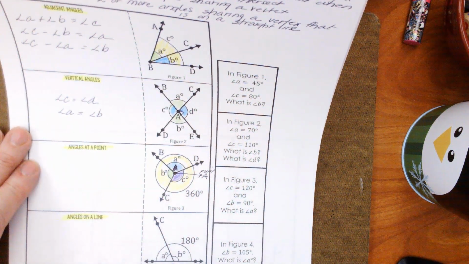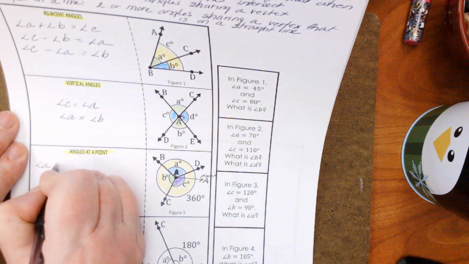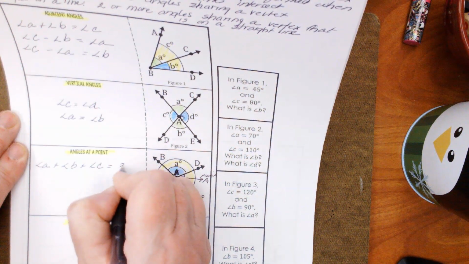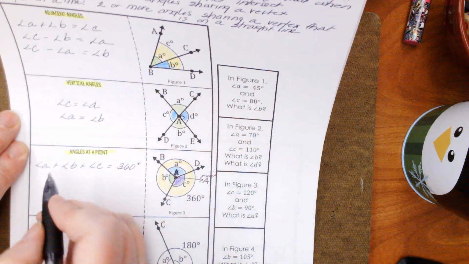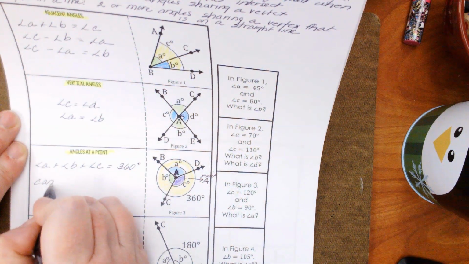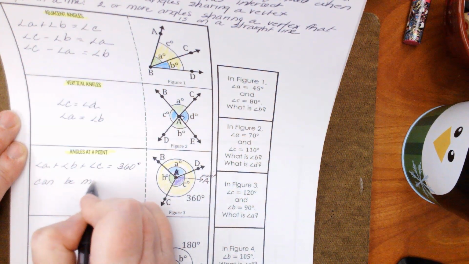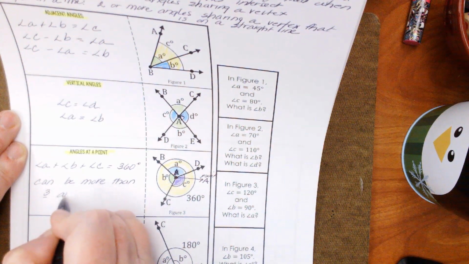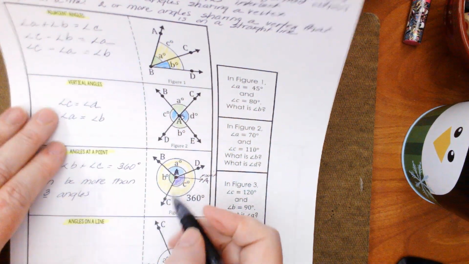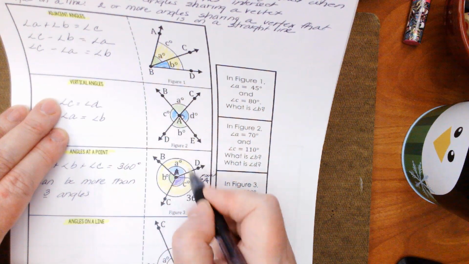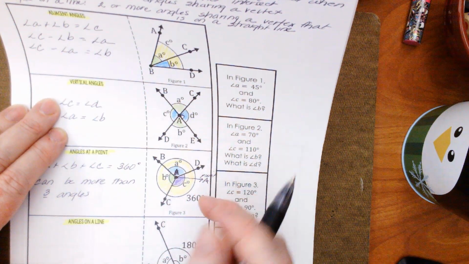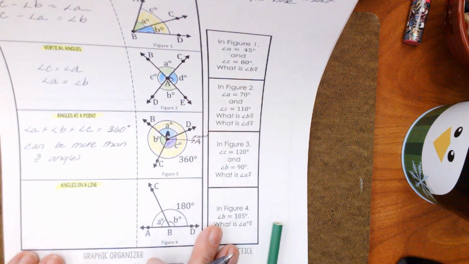So angle A plus angle B plus angle C equals 360 degrees. And know that it can be more than 3 angles. So if they cut this up even more, it would still equal 360 when you added all the angles together.